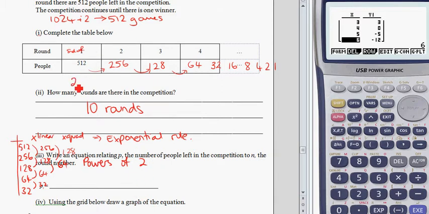So 512 here, 2 to the power of something. I know that 4 is 2 squared, 2 cubed, 2 to the 4, 2 to the 9. So we need to have a look at the power and see how it relates to the round number. Look at how it relates to the round number. 2 plus 8 is 10, 3 plus 7 is 10, 4 plus 6 is 10. So if I know the round number, 10 take away that round number would be the power.